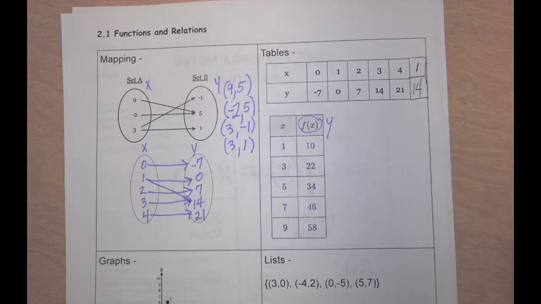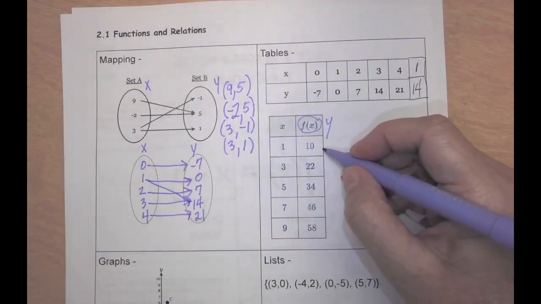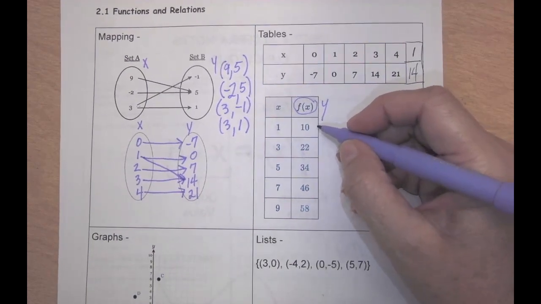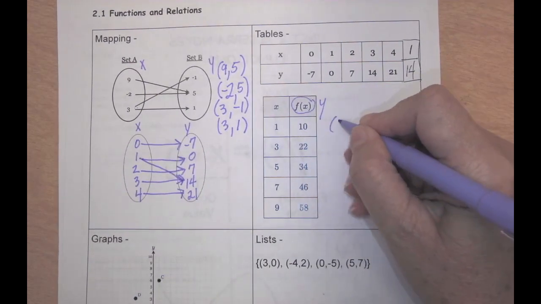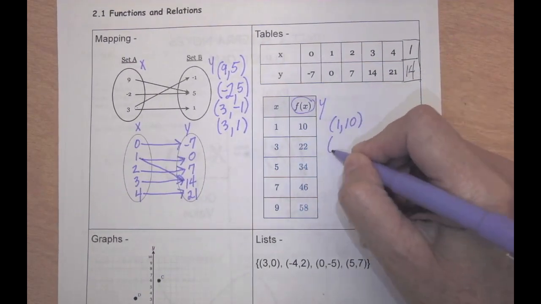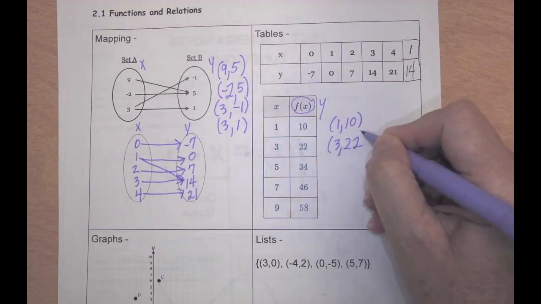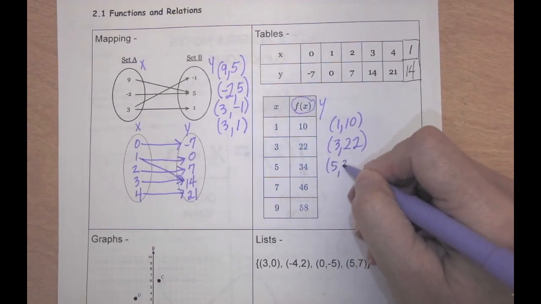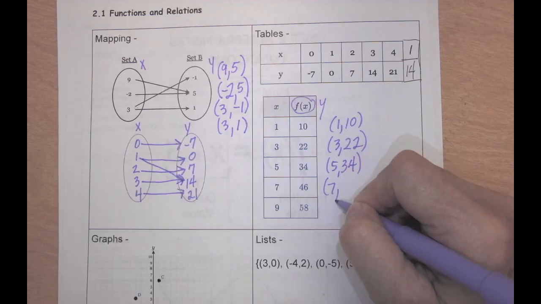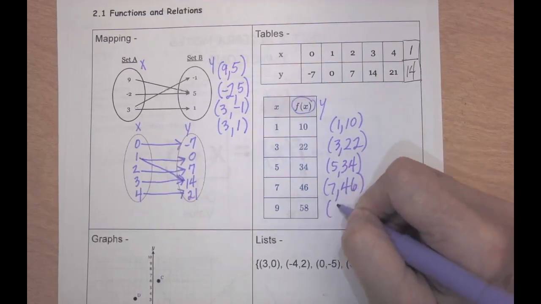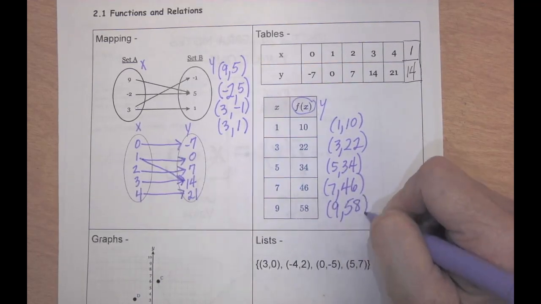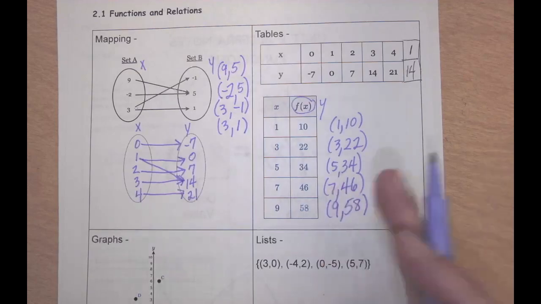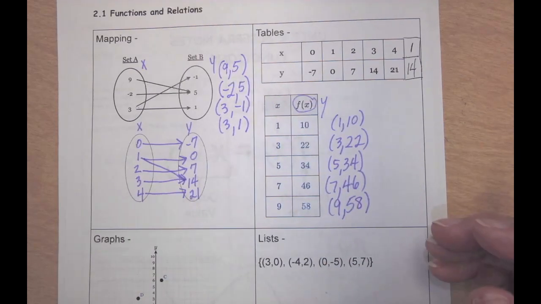So here, I'm not going to make a mapping out of this one. I'm just going to list it. Let's say this would be 1, 10, this would be 3, 22, this would be 5, 34, 7, 46, and 9, 58. It's just a relation. That means your x and your y are paired and go together.